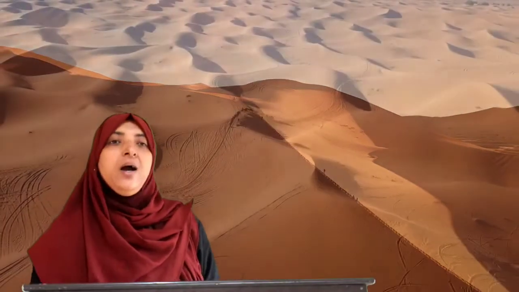Then the oasis we discussed, and most of the people do farming here, and different types of vegetables, fruits, cereals, pulses, etc. are cultivated here. So these are the important points you have to keep in mind when there is a question to explain the features or prepare a short note about deserts.